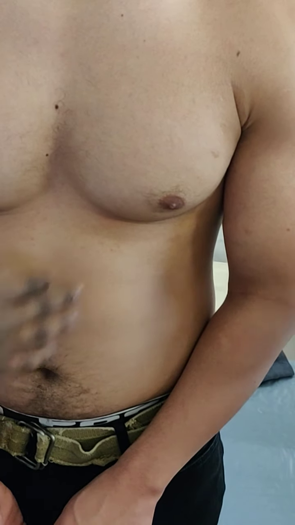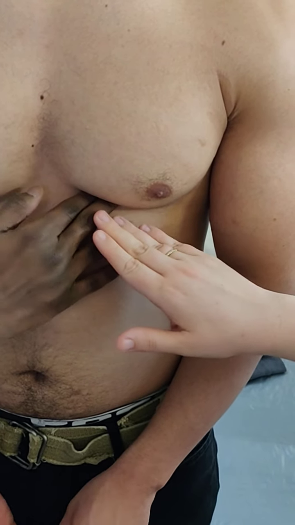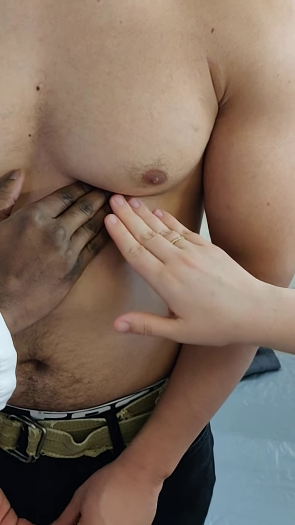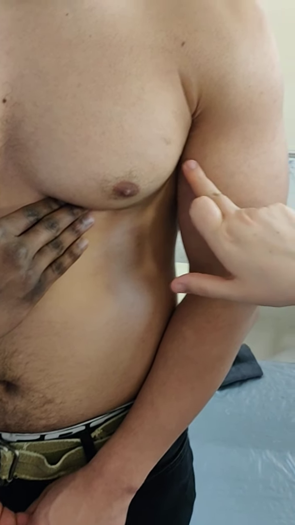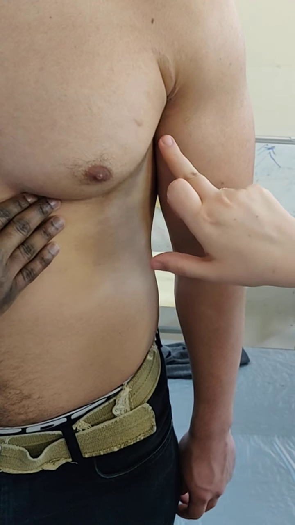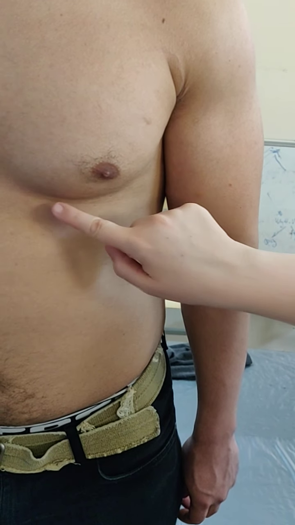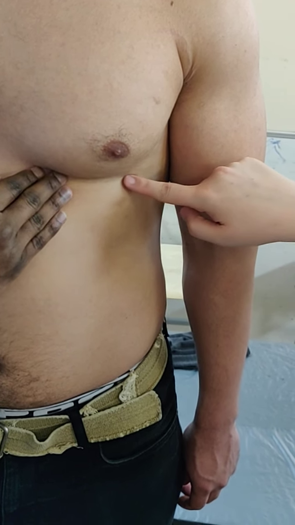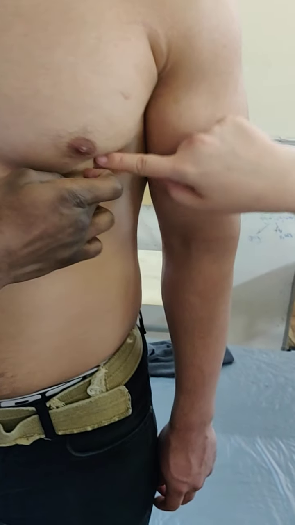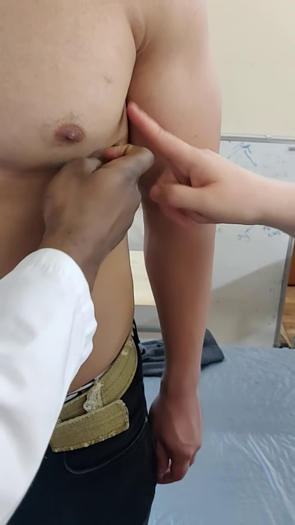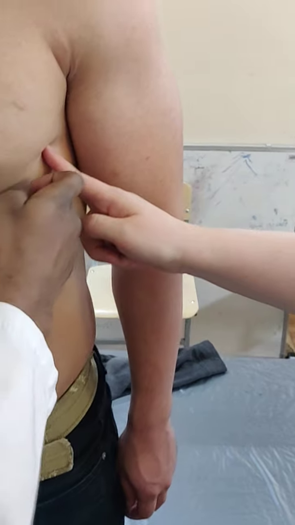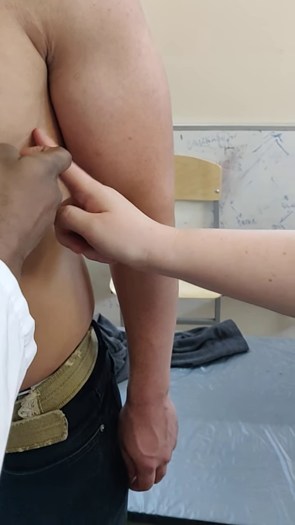Okay. So when you localize it, that is your intercostal space, and you will do percussion starting from the anterior axillary line. Just remember that the intercostal space is not horizontal; it's going up there. So starting from the anterior axillary line, you will go down.